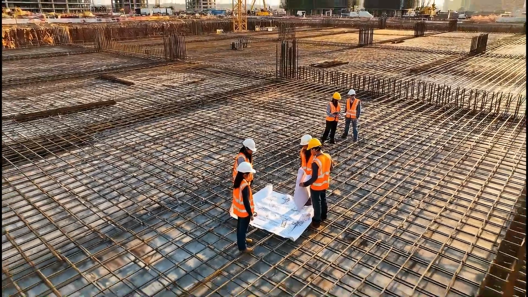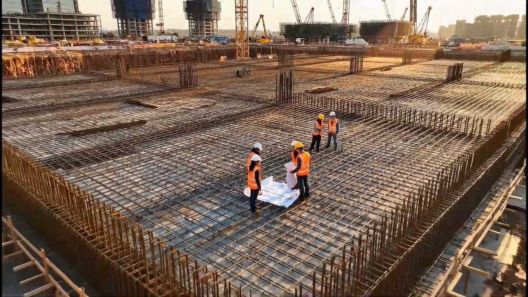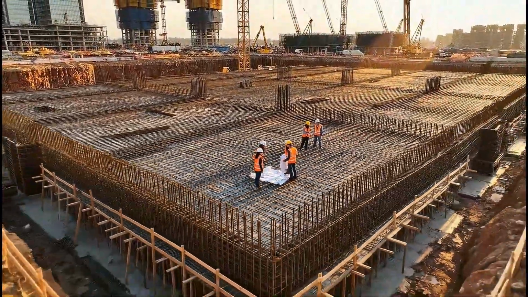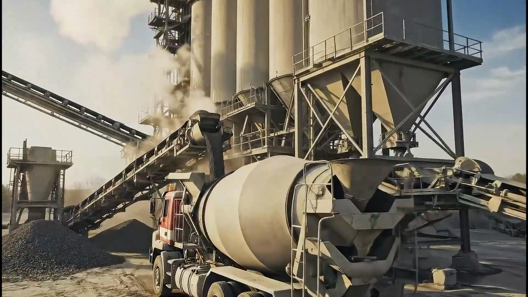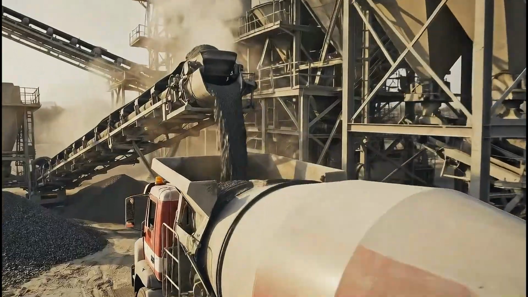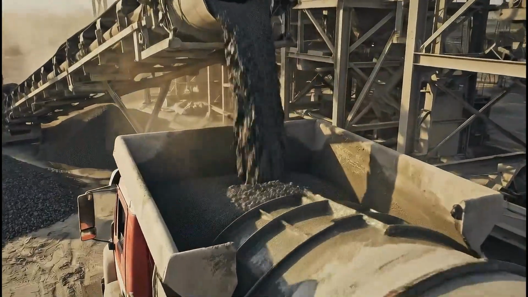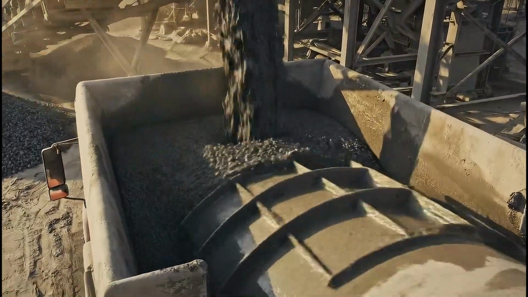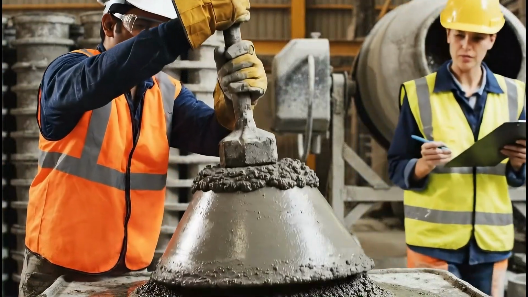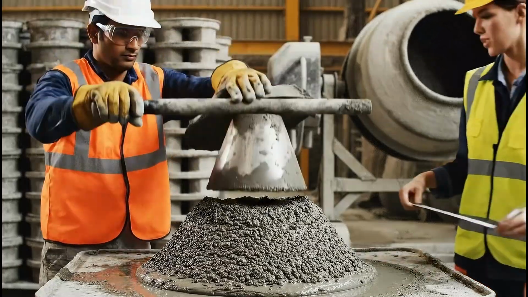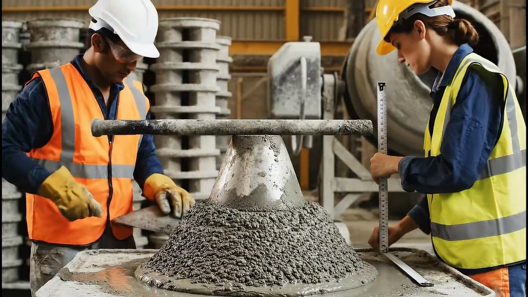The grid looks solid, exactly to spec. Yes, the alignment on Sector 4 is perfect. We are ready for the pour. It appears to be exactly 6 inches. That meets the specification. Please record it.